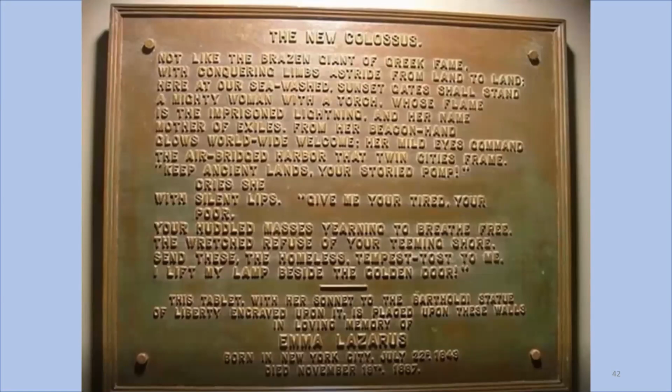But what's more interesting is that Lazarus never saw the Statue of Liberty completed. She was traveling at the time in Europe, where she became ill with leukemia. A few months later, she was very sick and she sailed back to New York, but she was actually bedridden and too sick to raise her head to see the Statue of Liberty as she sailed by it. Well, she died a few months afterwards, never having seen the finished statue.